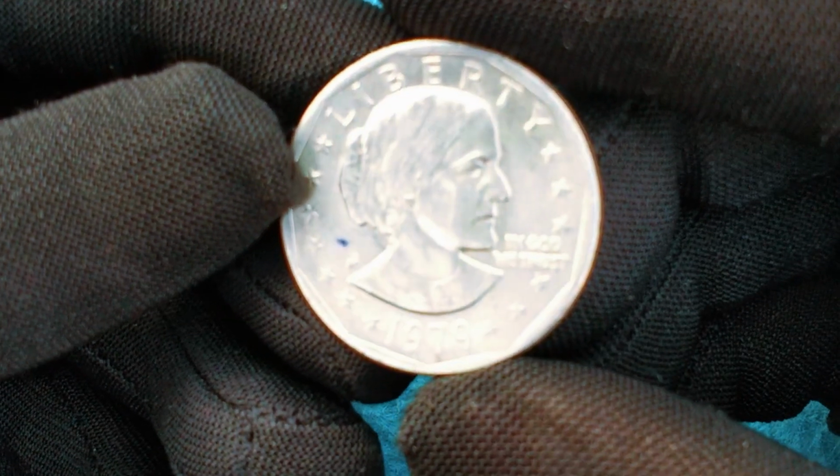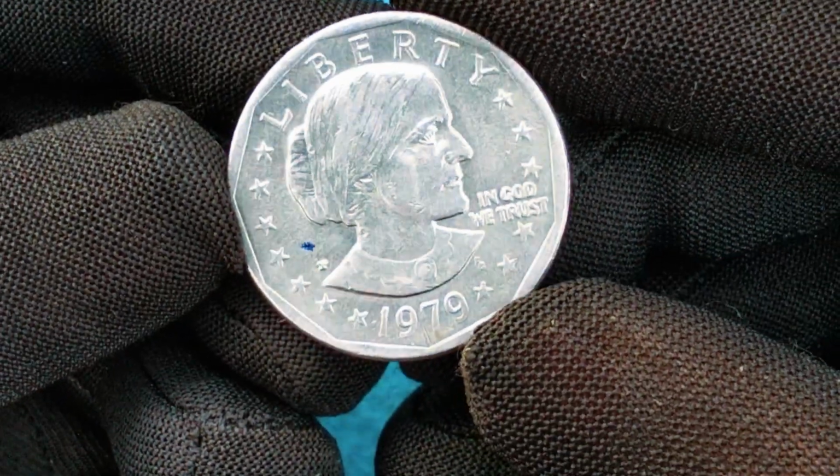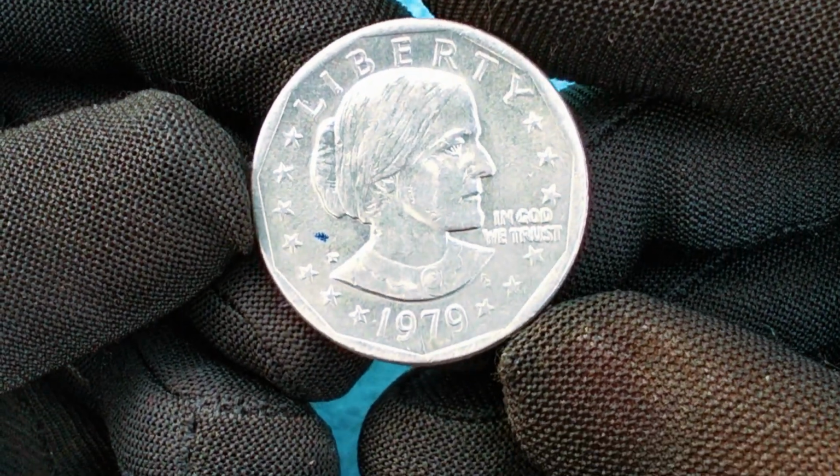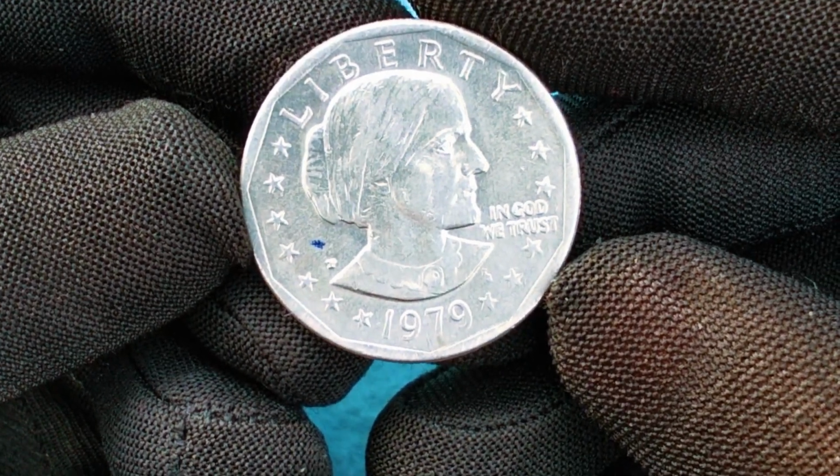If you come across a 1979 Susan B. Anthony dollar, the first thing you should check is the rim spacing, because the wide rim variety can be worth significantly more than its face value, especially in high grades.